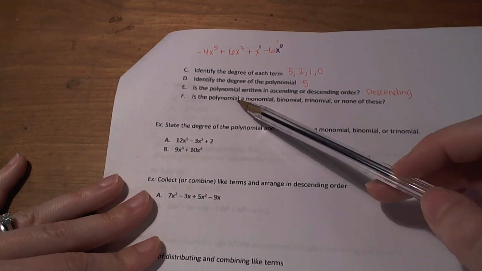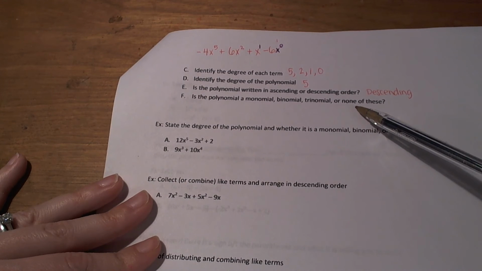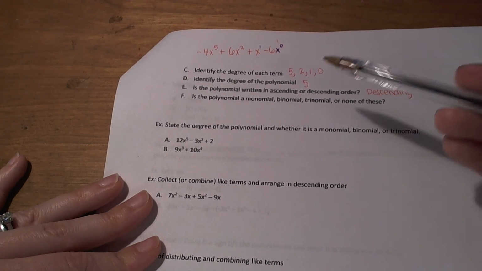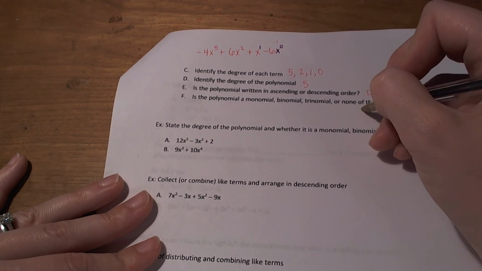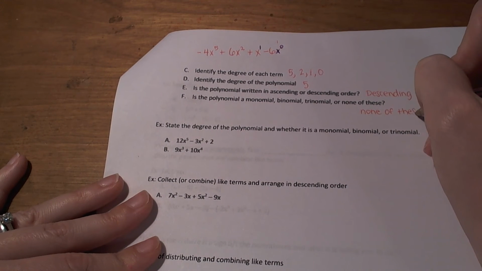And F is the polynomial a monomial, binomial, trinomial, or none of these? We had 1, 2, 3, 4 terms. 4 terms does not fit into the 3 defined ones that we have. So for this one, it is none of these since there are 4 terms.